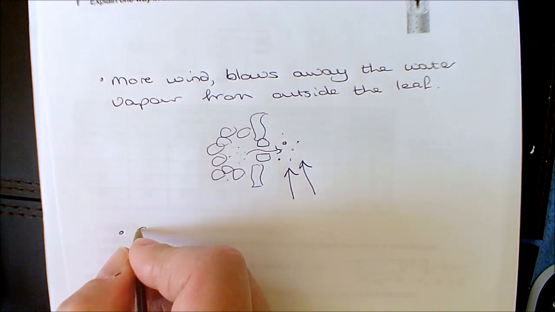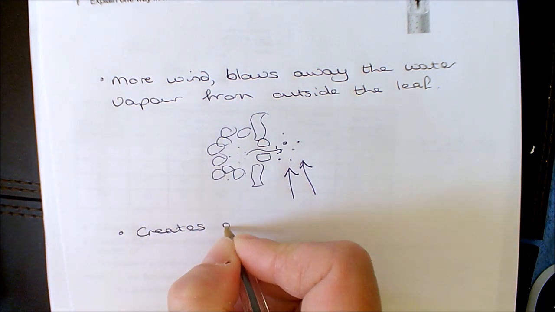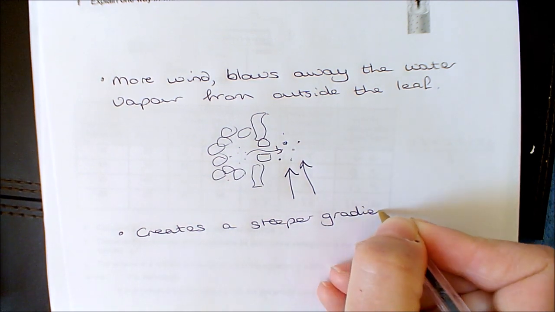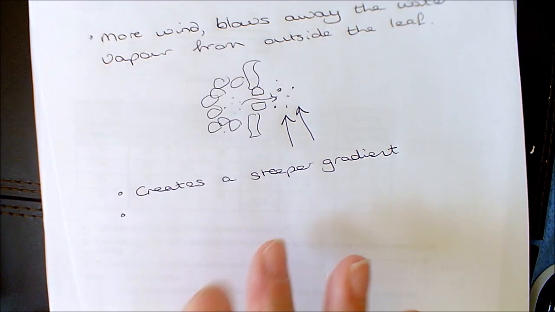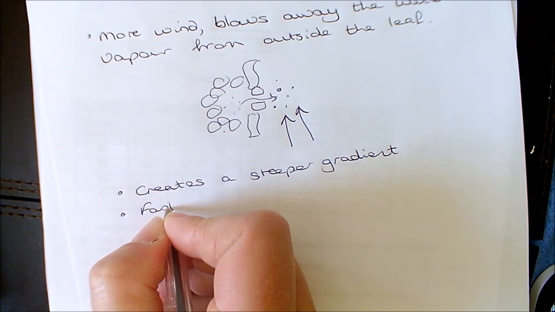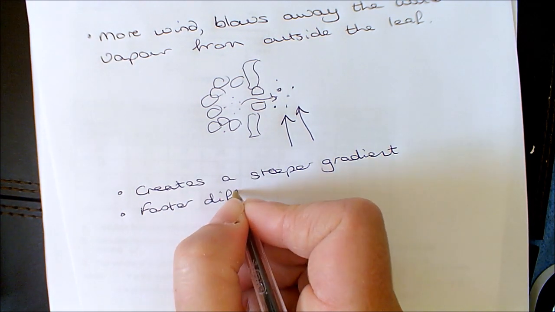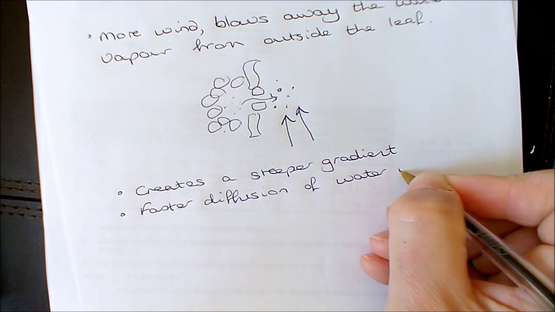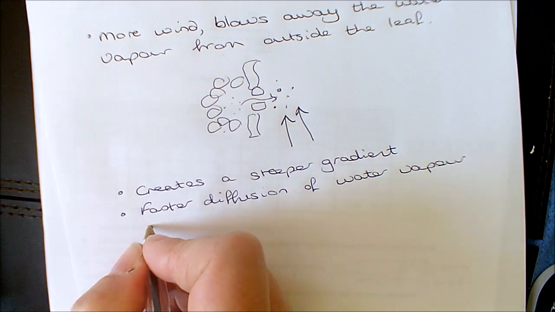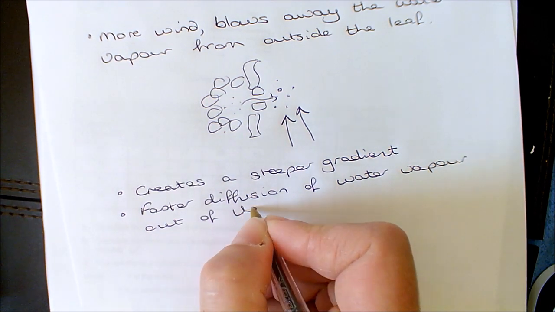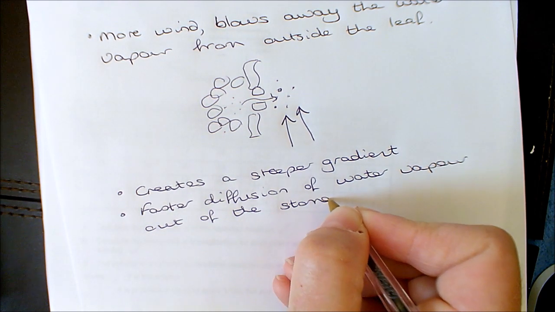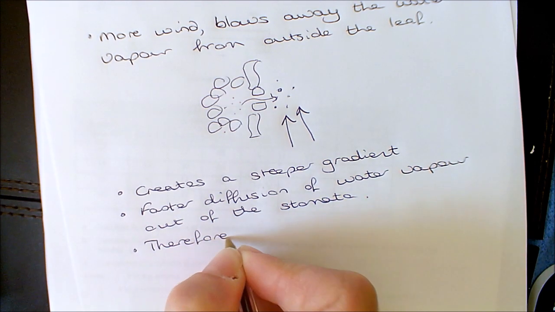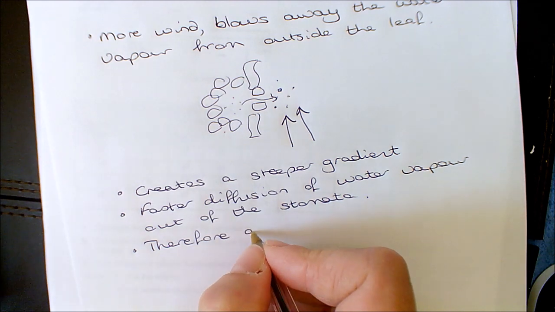and when it does that, it creates a steeper gradient, and we know that if we have a steeper gradient we have faster diffusion of the water vapour out of the stomata, and so therefore that means that we have greater diffusion, transpiration.